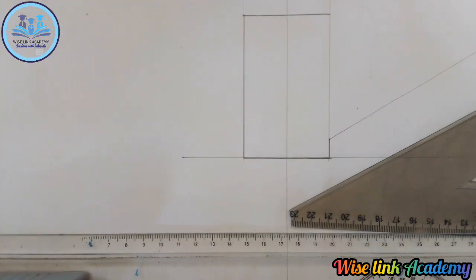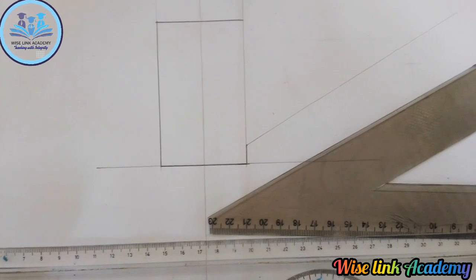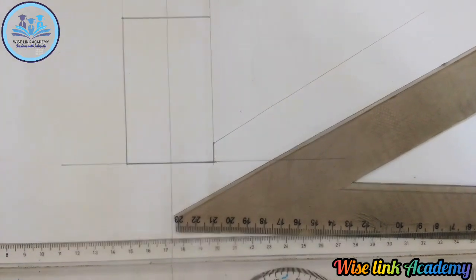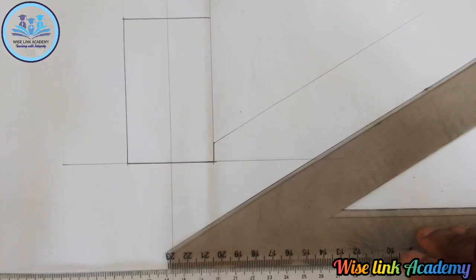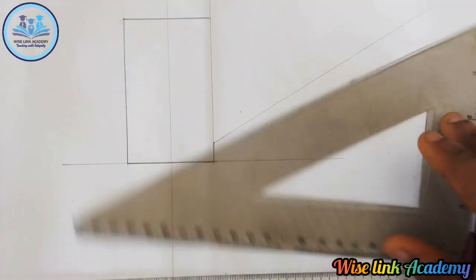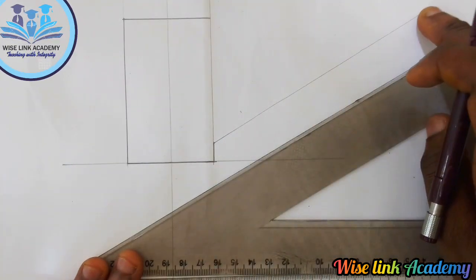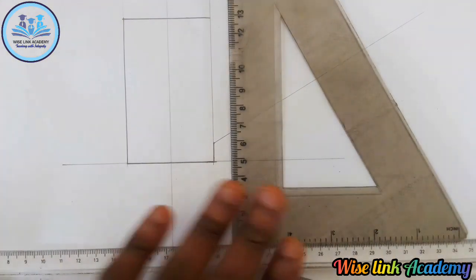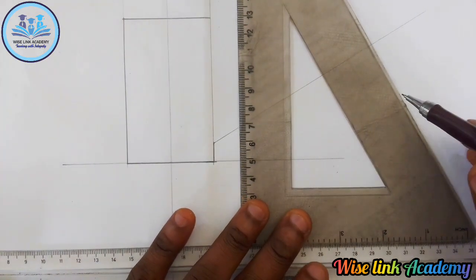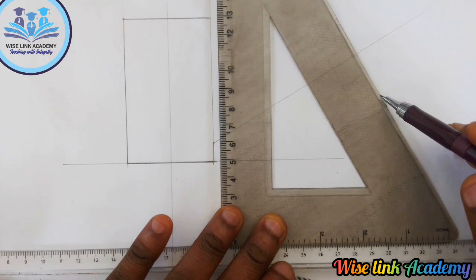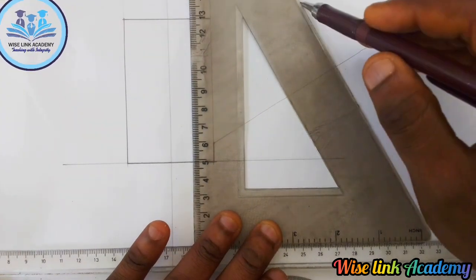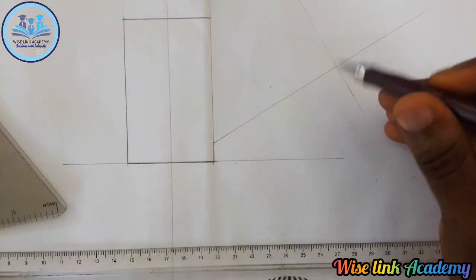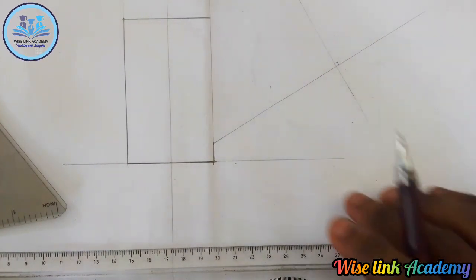So next up, let me show you what I'm doing. I'll be having this way. Now, since I projected this with 30, for me to have a perpendicular line, I'll project with 60 from any point of my choice. Let me just use this point here. Draw a line this way, as you can see, to have a perpendicular line.